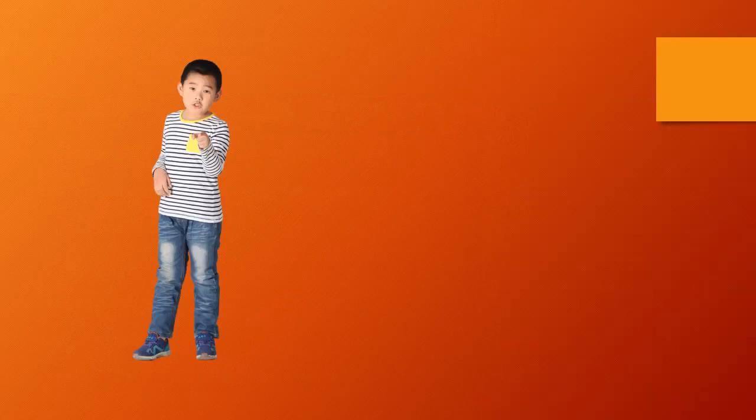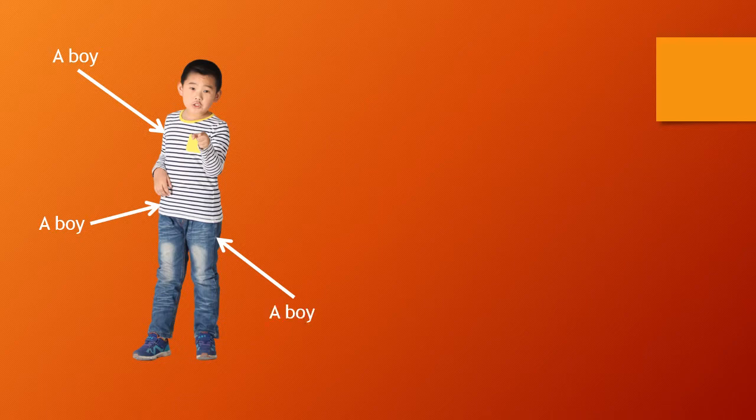Now I want you to look at something. You see a boy. You ask me for the location of the boy. If I place an arrow here, I am not giving you the location of his arm. I am giving you the location of the boy. Or I can place the arrow here. Again, I am not providing the location of his shirt. I am providing you the location of the boy. Or I can place the arrow here. This is not the location of his jeans. This is the location of the boy himself.